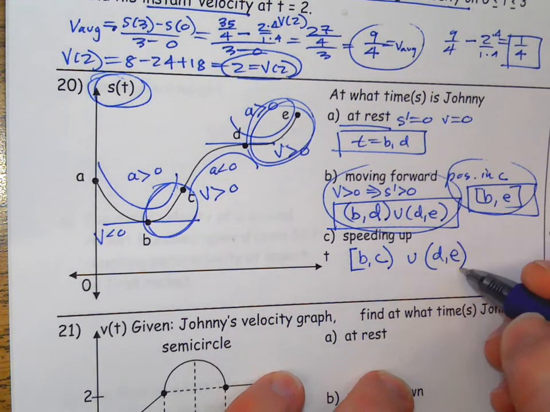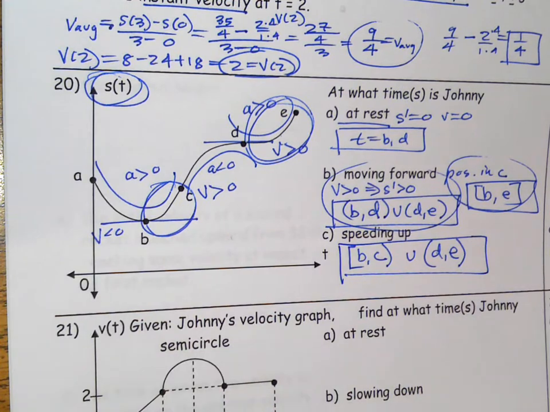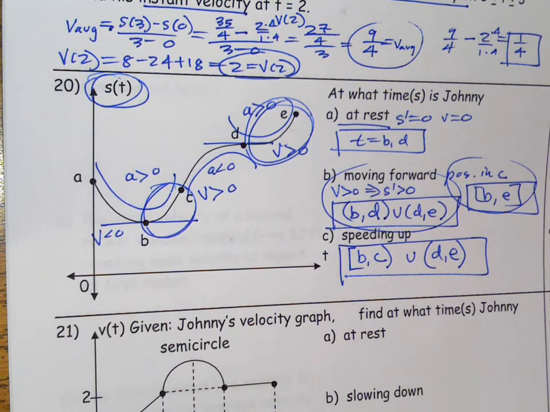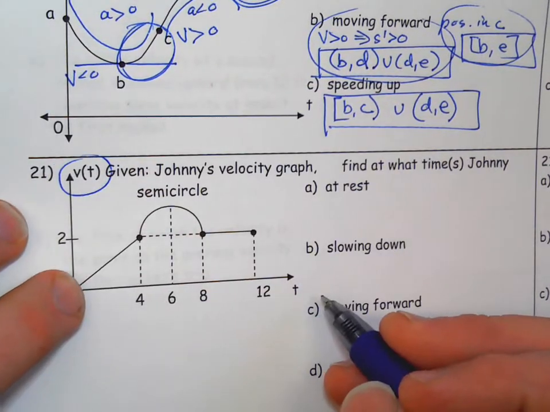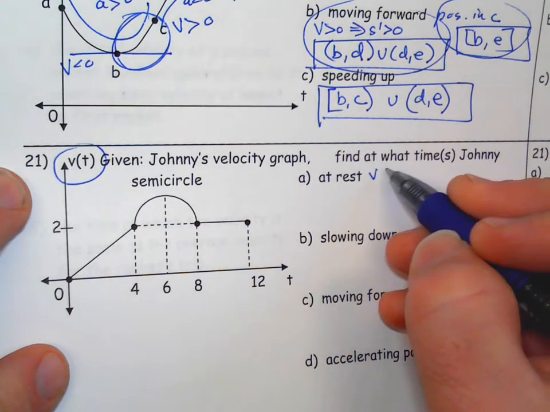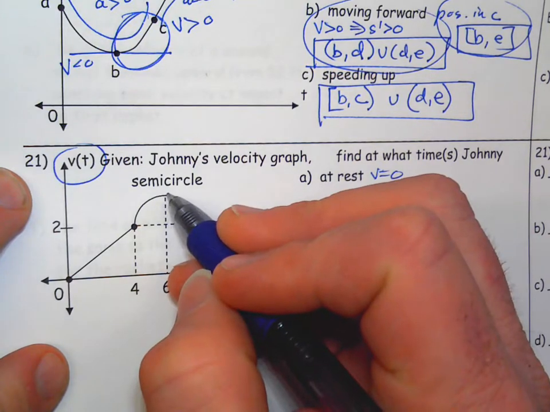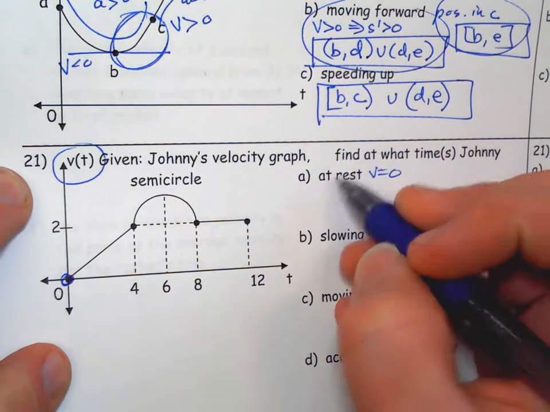We shouldn't include its endpoint. So, okay. All right. How about the graph of velocity? Could we answer some questions? Find times when it's at rest. Well, that's velocity equals 0. That's the slope of this graph equals 0. So I'd say it's at rest when this graph is 0. These are velocity values. So I'd say at time 0.